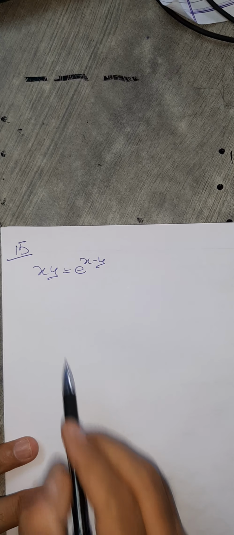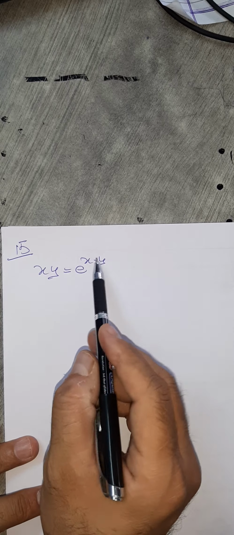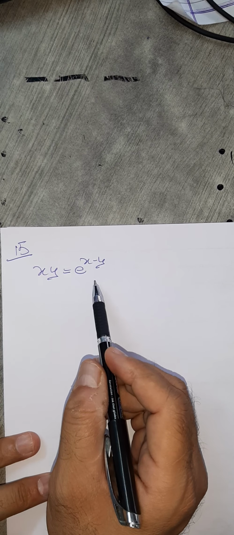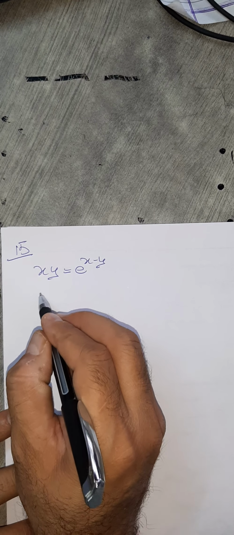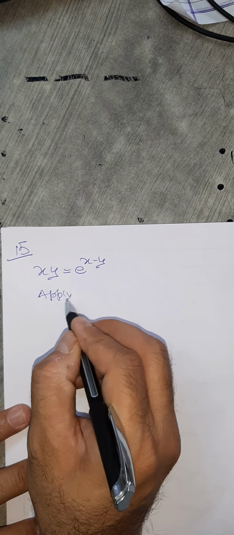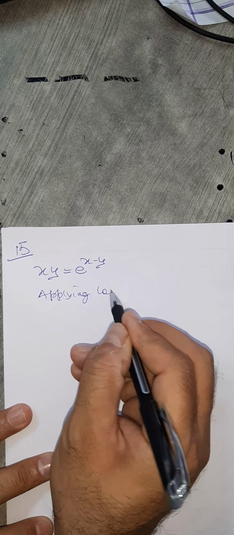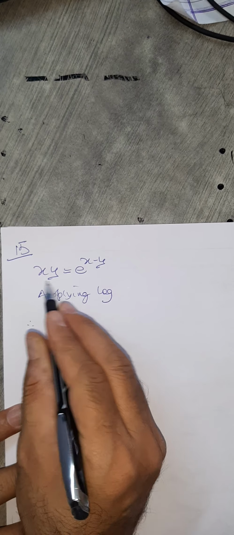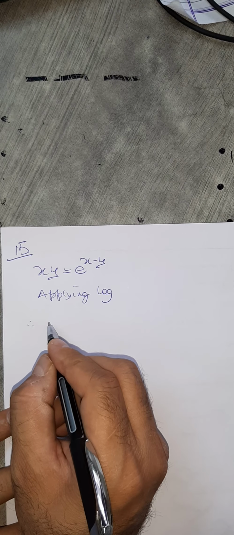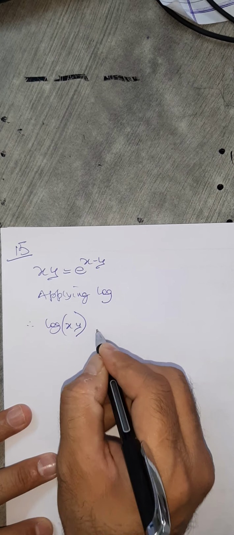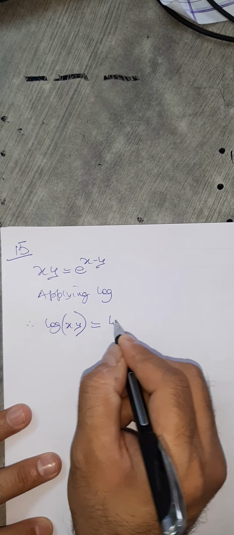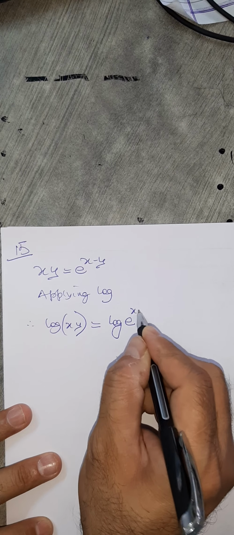The next question, question number 15 here. This is a simple product and this is exponential, so you can do it very much without the log function, but this exercise is based on logarithmic, so I'll apply log on both sides. Applying log. Without this also you can do it, remember. If it is asked in the exam, you can do it without log as well. So log of x into y equals log of e raised to x minus y.